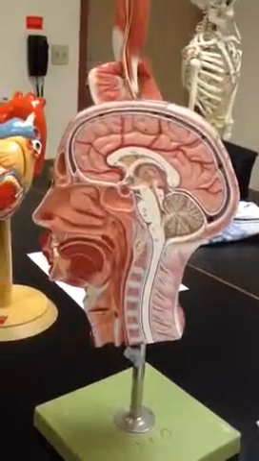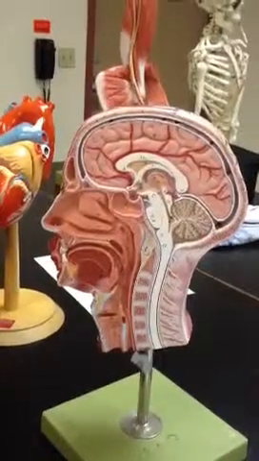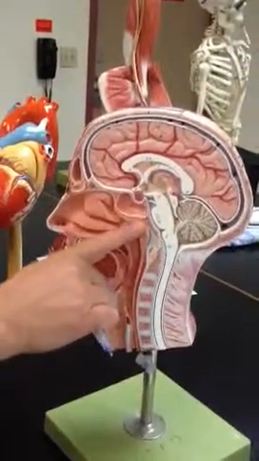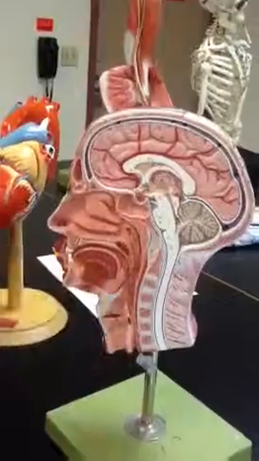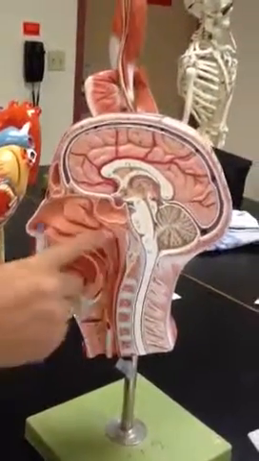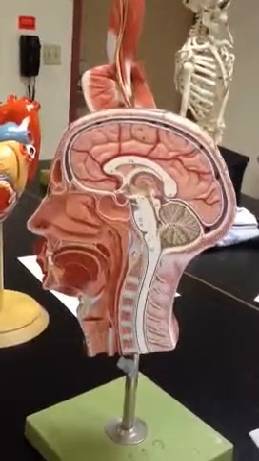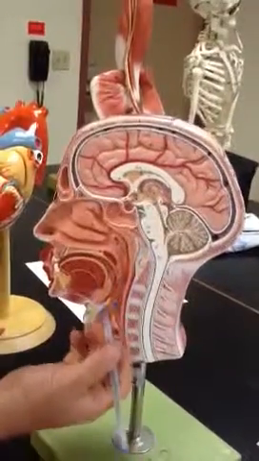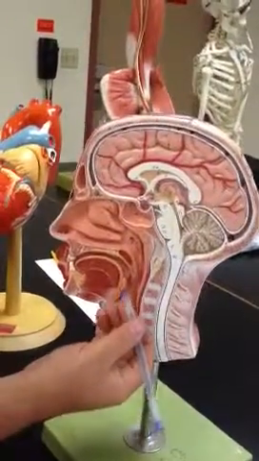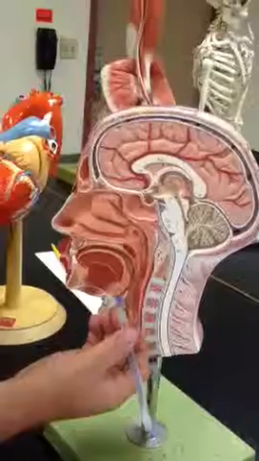The pharyngeal recess is actually here. That's where the pharyngeal tonsil is. So for the oropharynx, the lingual tonsil will be back here. That's just lymphoid tissue at the base of the tongue.